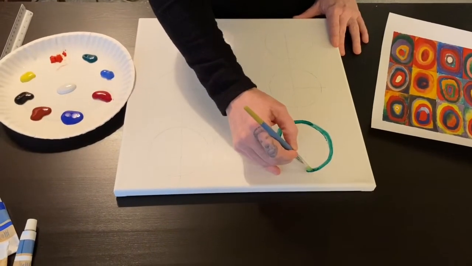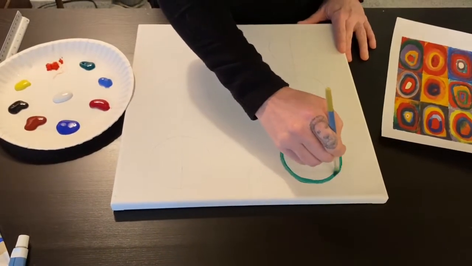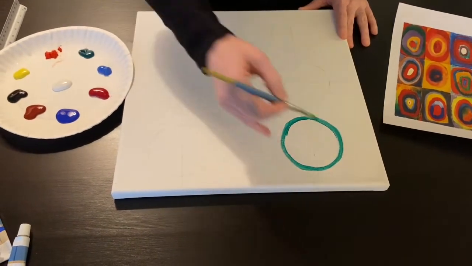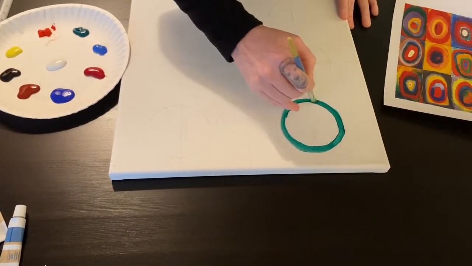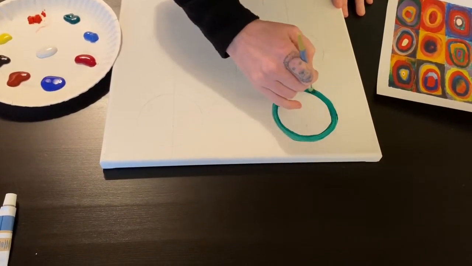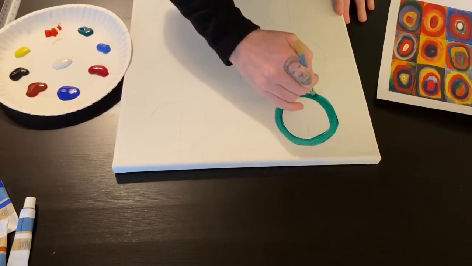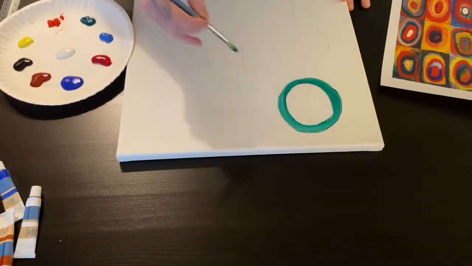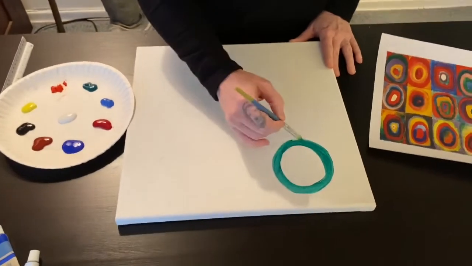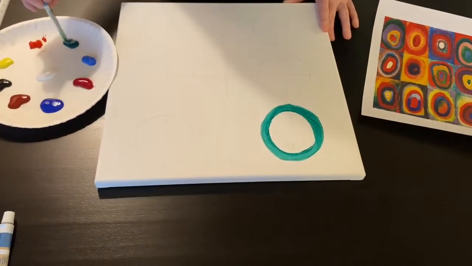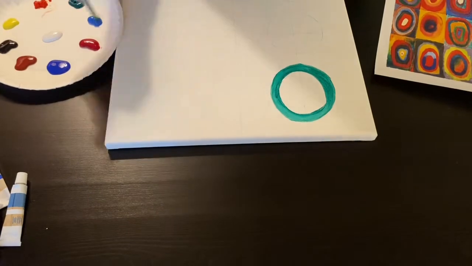So now that my circles are drawn in, I'm just going to start going over the circles with my paint. I have lots of different colors here, and encourage your child. I know most of my friends have very favorite colors, and of course I started with my favorite color here too. But encourage them to use a lot of colors. So we want to have our circles touching, but not overlapping. That's going to be our trick here.